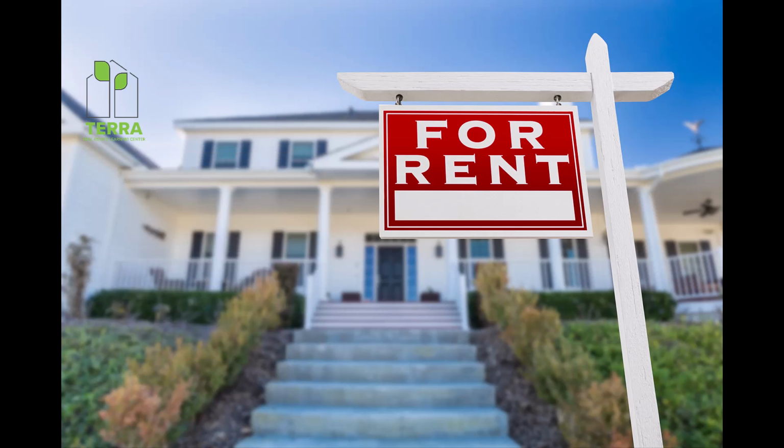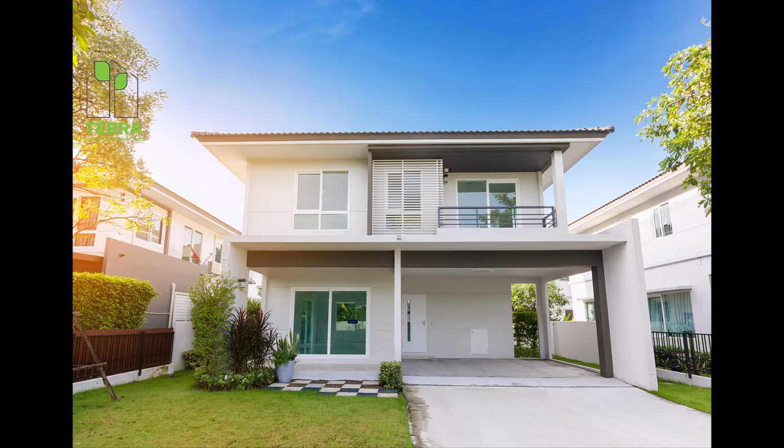Essentially, all you'll be doing is uploading pictures of your property to Zillow and adding a brief narrative, such as 3 bedrooms, 2 baths, located close to schools and shopping. That is all that is required.